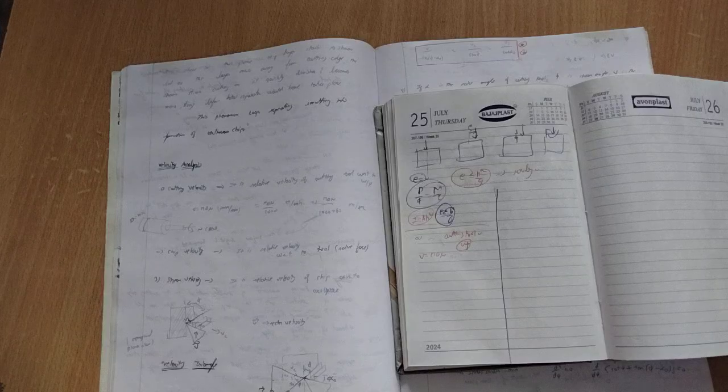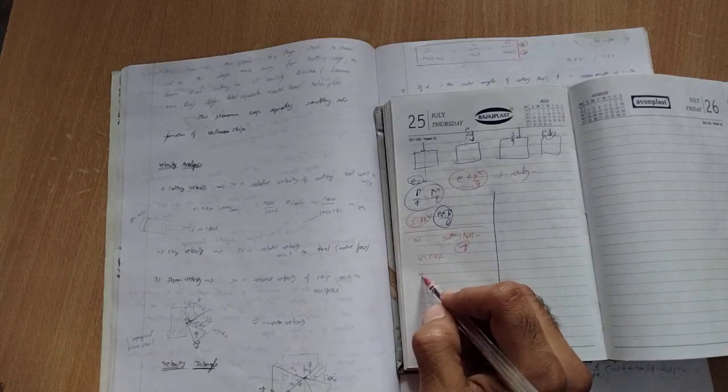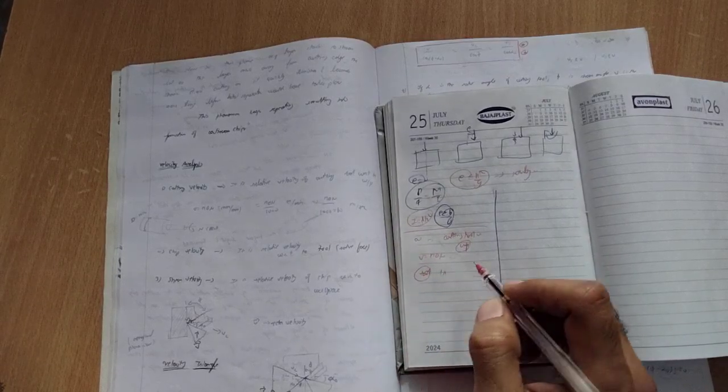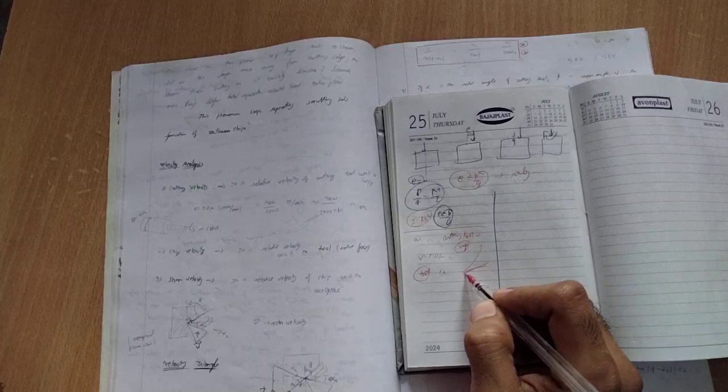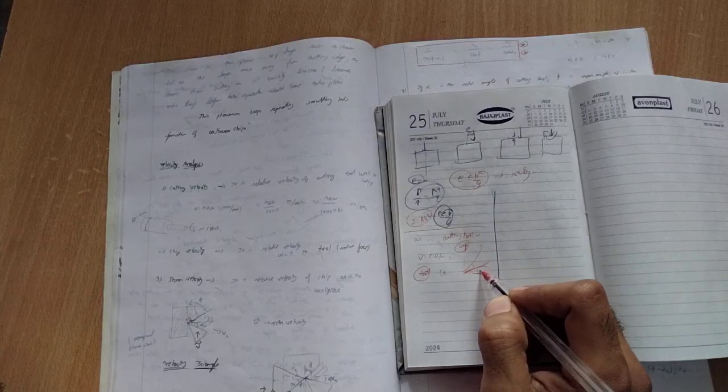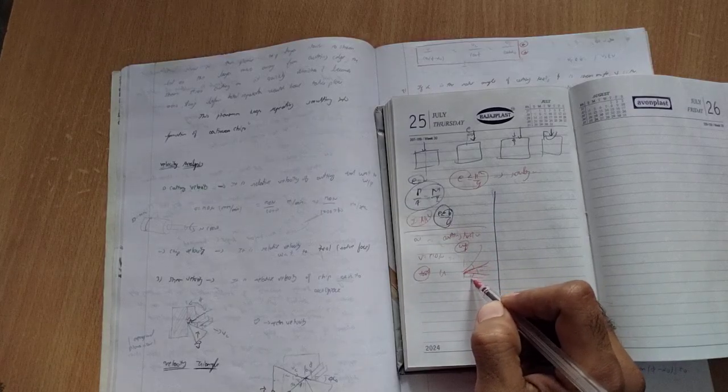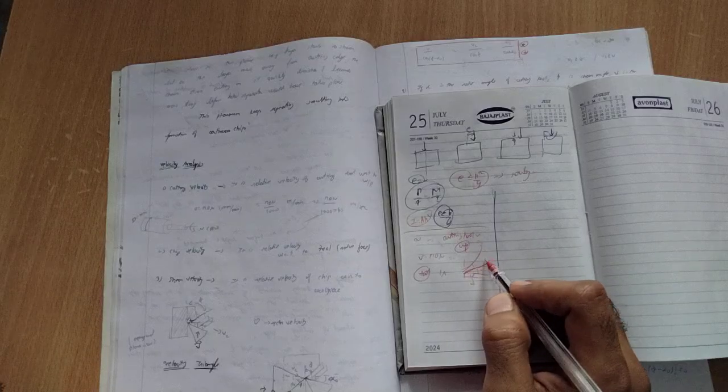Chip velocity is the relative velocity of the chip to the tool. It means the chip moves like this. The rake angle is here, the lip angle here, and the clearance angle, meaning relief angle, here. So the chip moves like this, and this is called chip velocity.